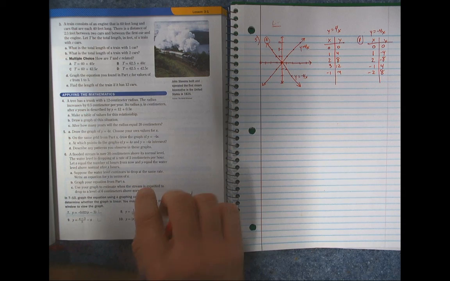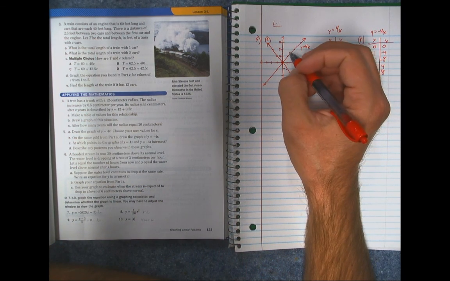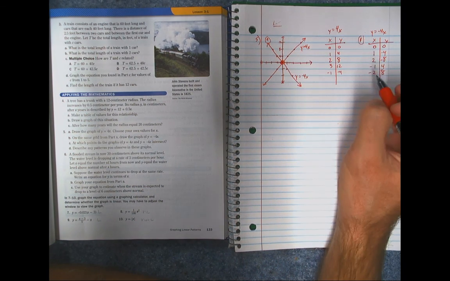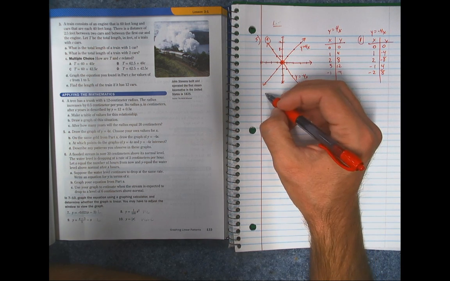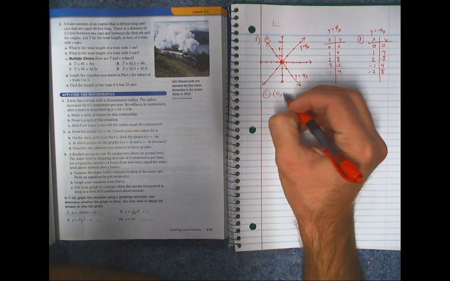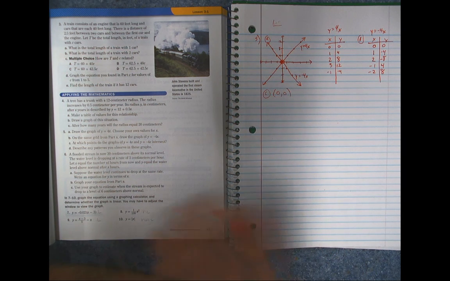Letter C, at which point do they intersect? So they only intersect in one point. It's right there. How do we identify that? What's the x and the y value? And it is 0, 0. That's the point that they intersect, 0, 0.